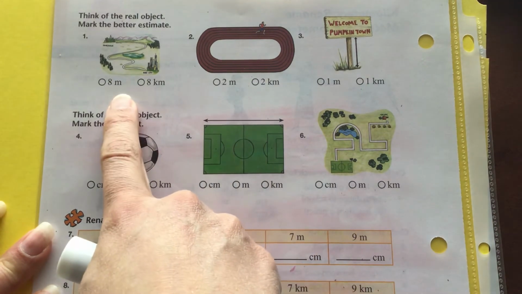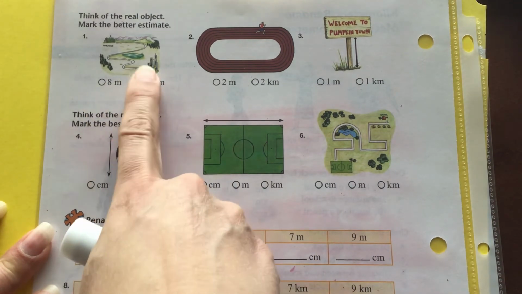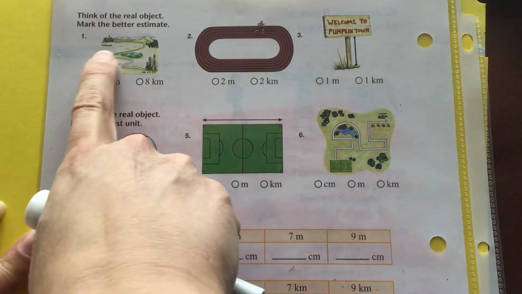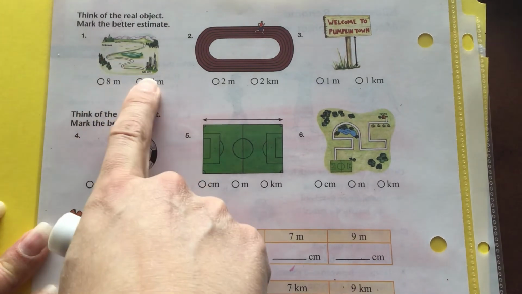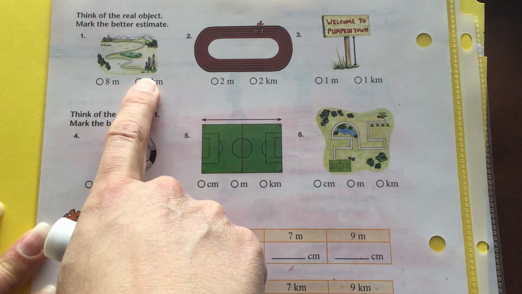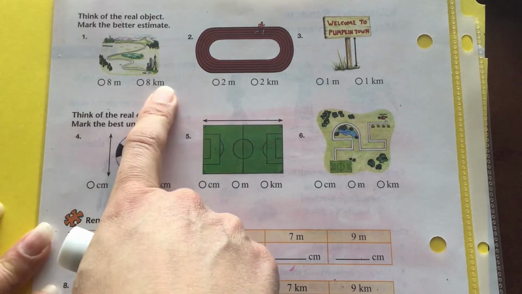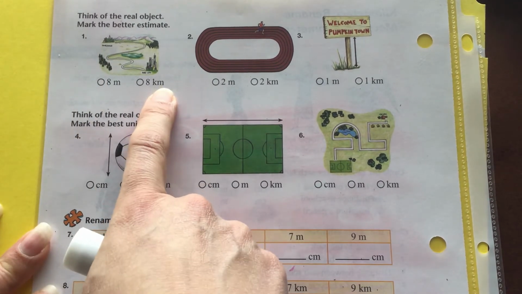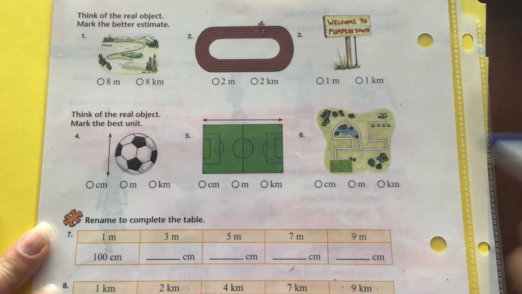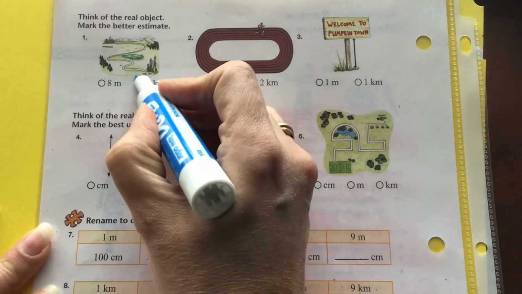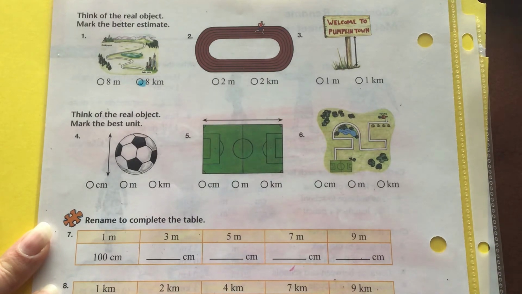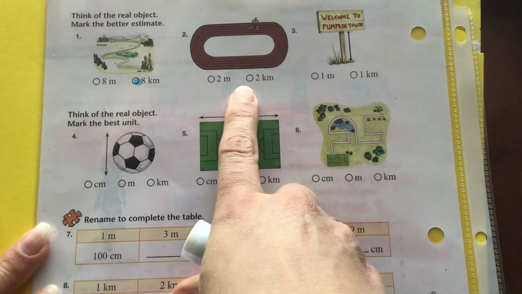And number 1, between these 2 places, from the village to the city here, it'd be 8 meters or 8 kilometers. Well, it makes sense that we're talking big like miles, so it's going to be kilometers here from one city to another. It's going to be a great distance.